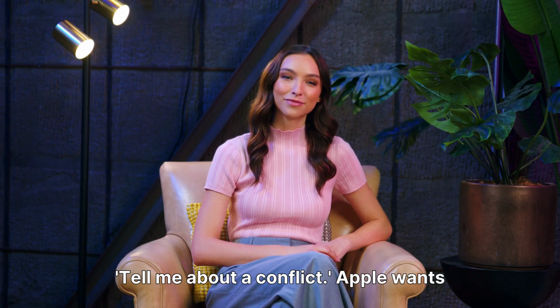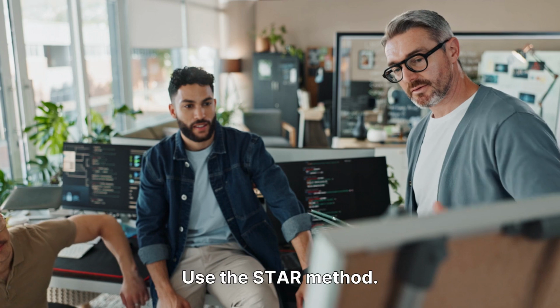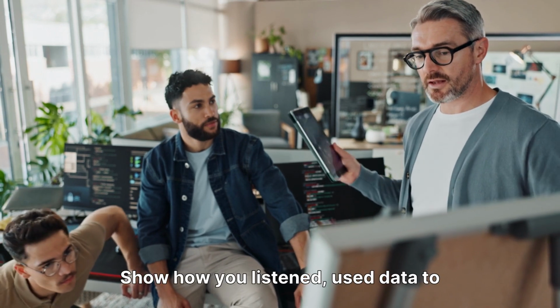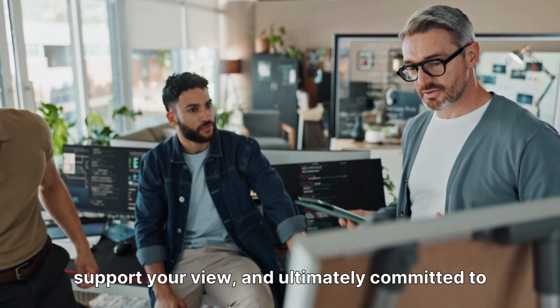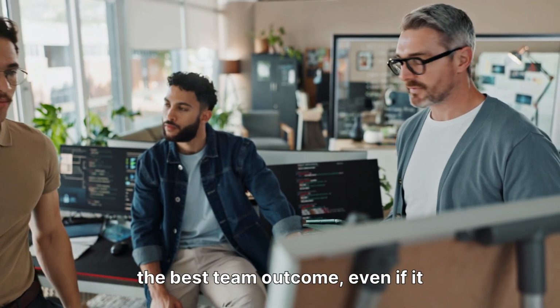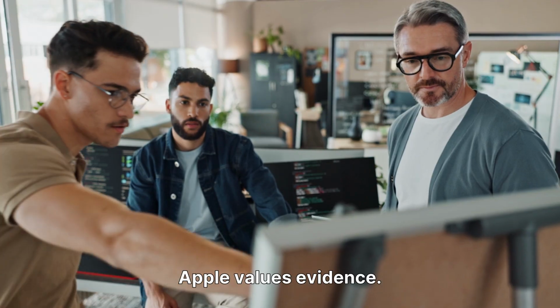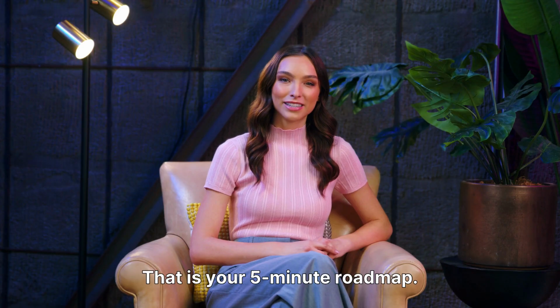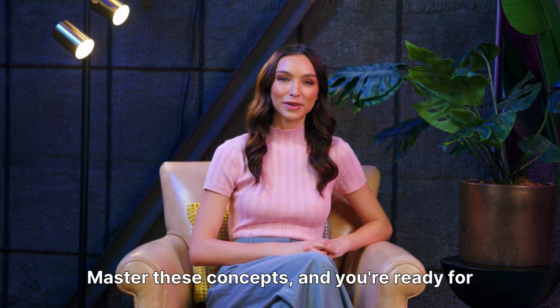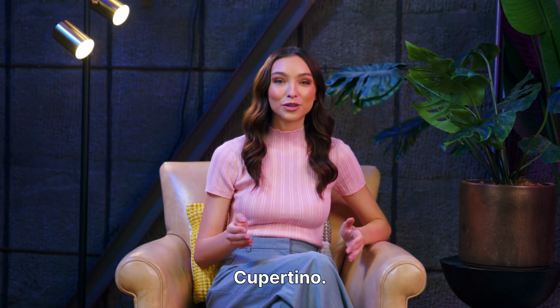Finally, culture. Tell me about a conflict. Apple wants to see maturity. Use the STAR method. Show how you listened, used data to support your view, and ultimately committed to the best team outcome, even if it wasn't your original idea. Apple values evidence. That is your 5-minute roadmap. Master these concepts, and you're ready for Cupertino.